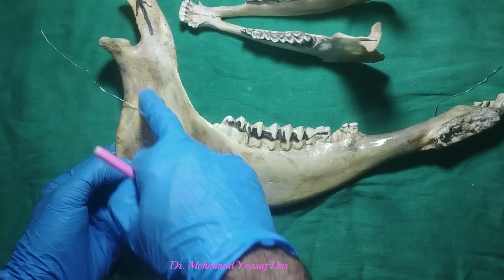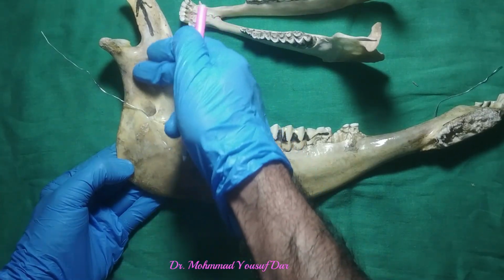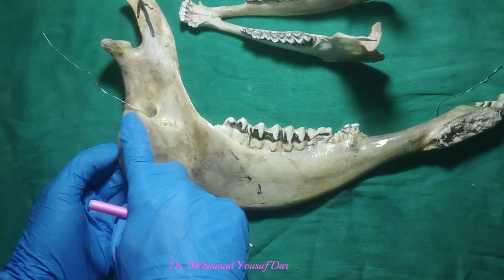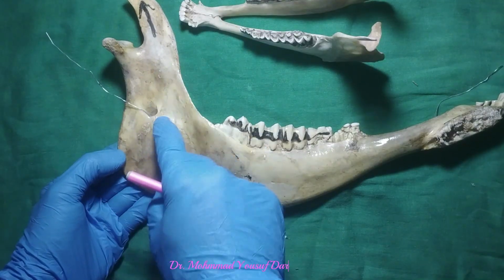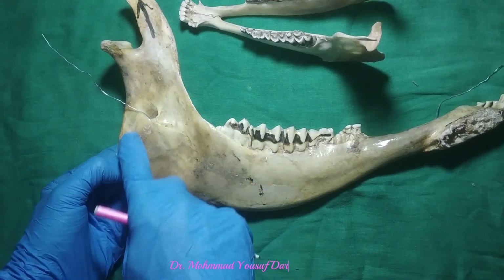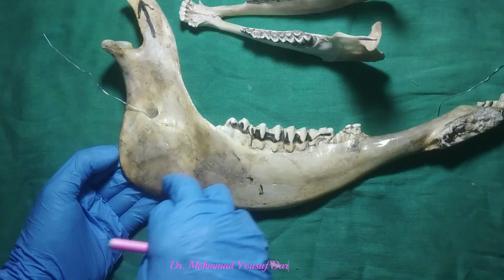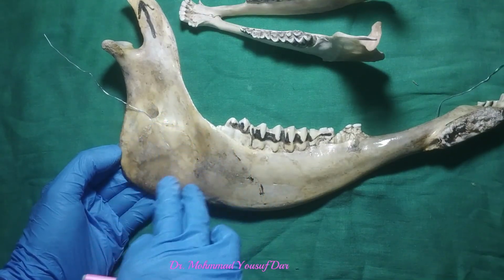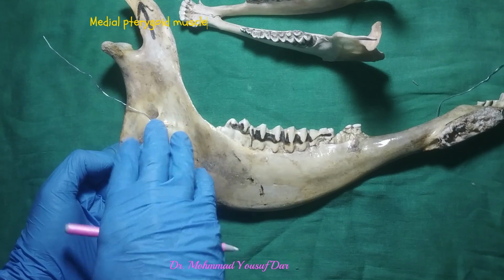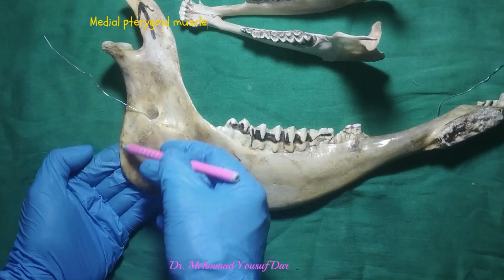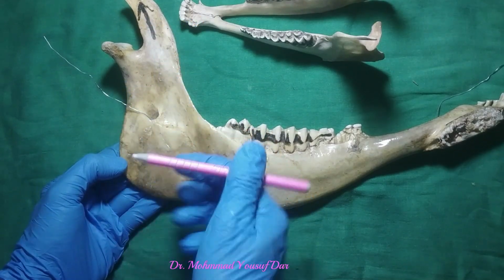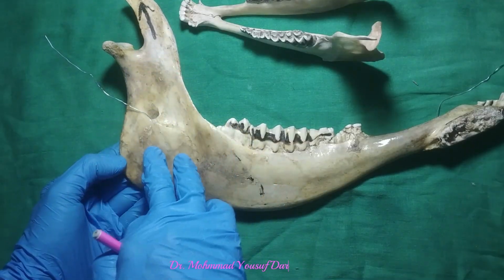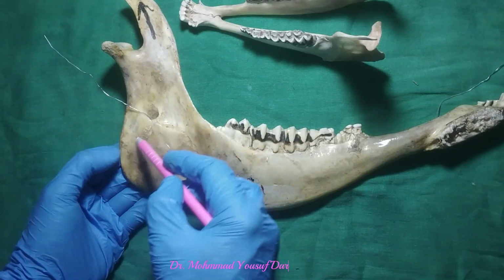This is the vertical part that is concave, and here on this lower part of the vertical part there is a very important muscle attached here that is known as medial pterygoid muscle that remains attached here on the vertical part, medial surface of the vertical part, that is called as medial pterygoid muscle.